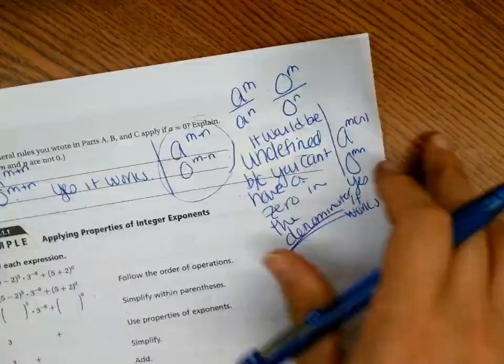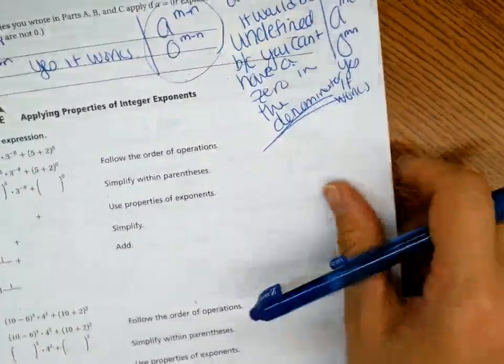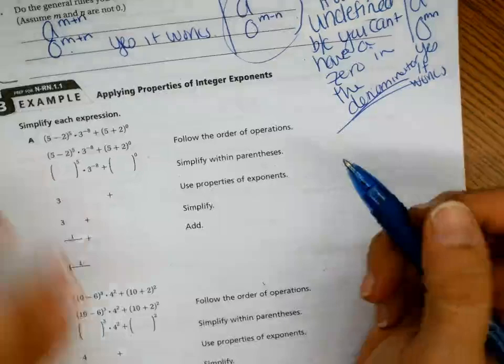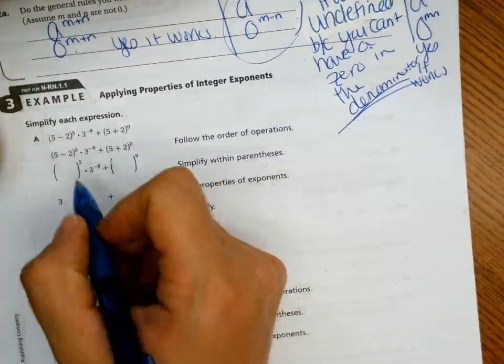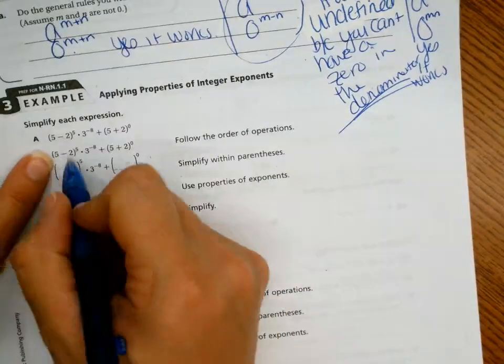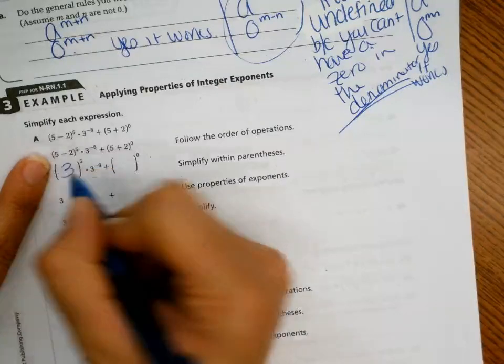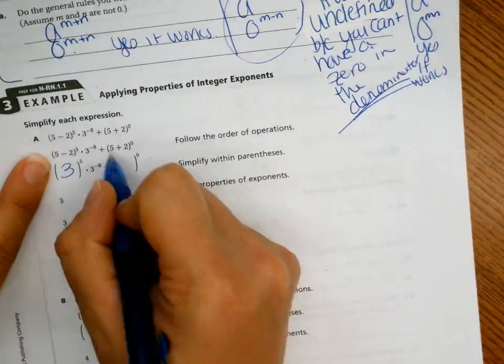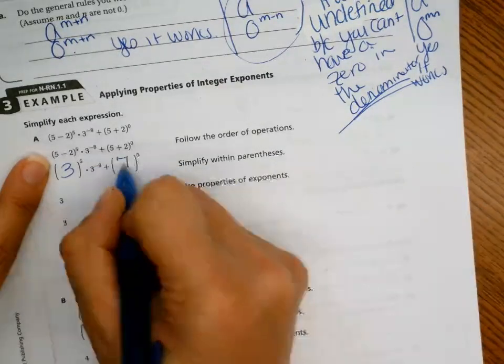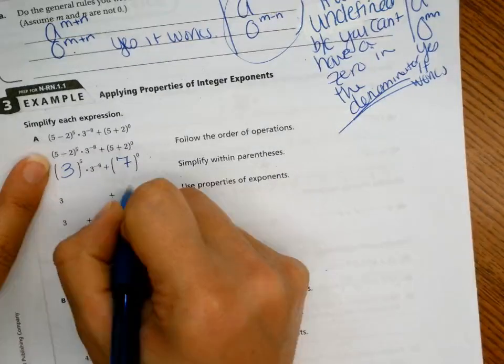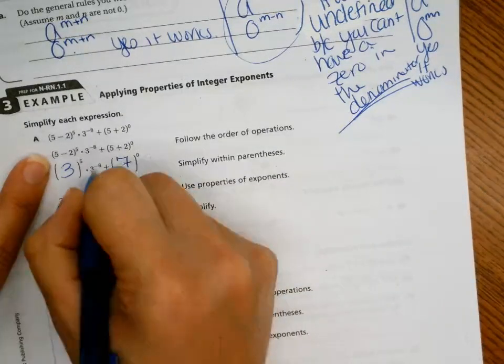All right. So, going back here. 5 minus 2 is 3. 5 plus 2 is 7. Anything to the 0 power is 1. 1 over 3 to the 8th, right? And that's 3 to the 5th.